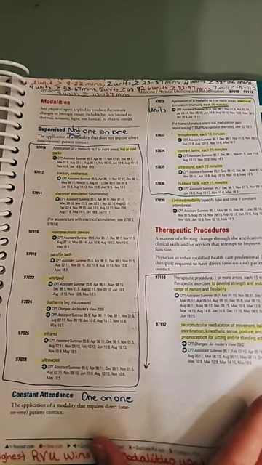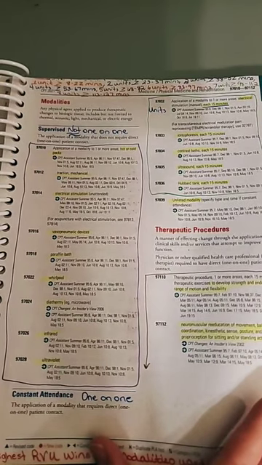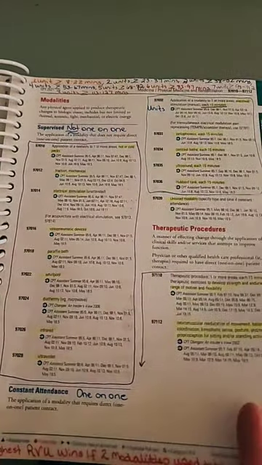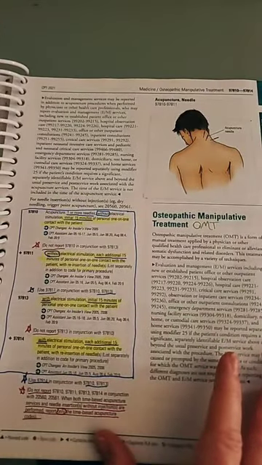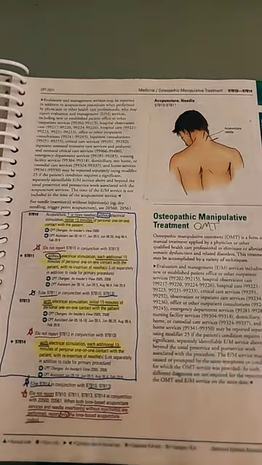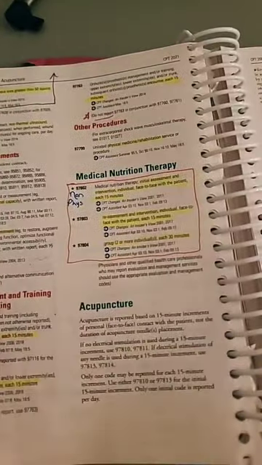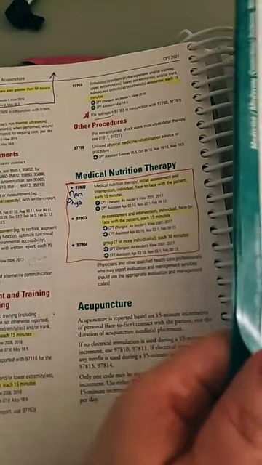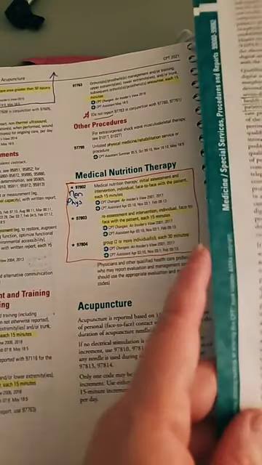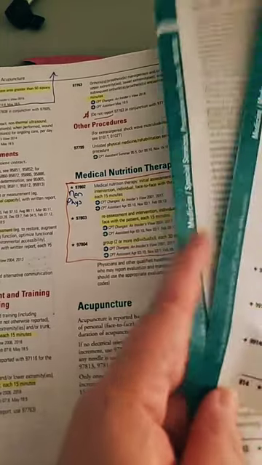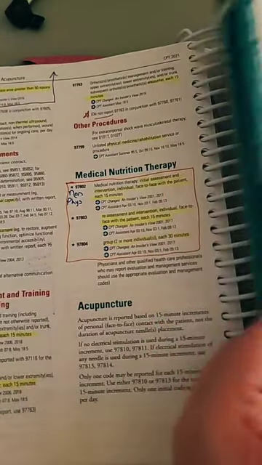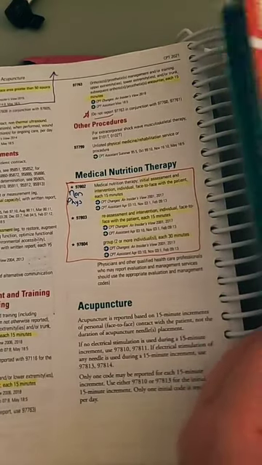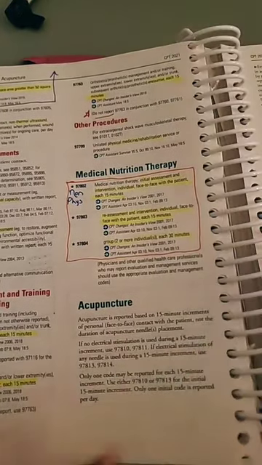All your athletic training evaluations, stuff like that are back here. You're also going to have all your nutrition therapy, your psychological counseling. Some of those are going to be back here. I know there's some in the front in the E&M for being in a psych ward or something like that, but most of that stuff is back here.